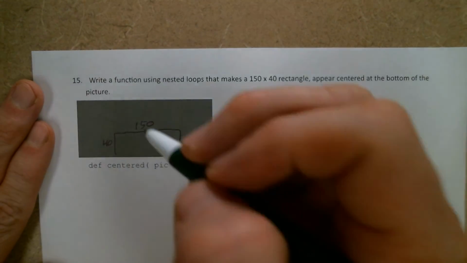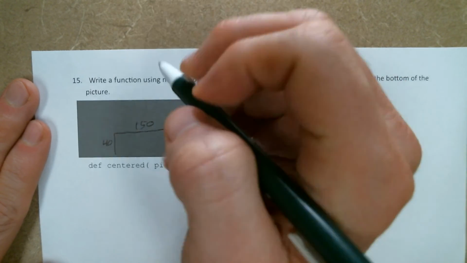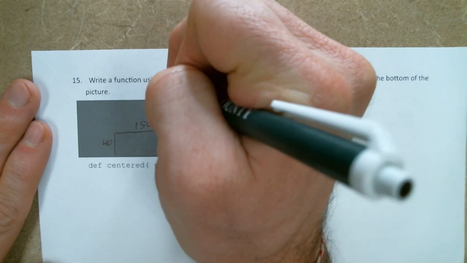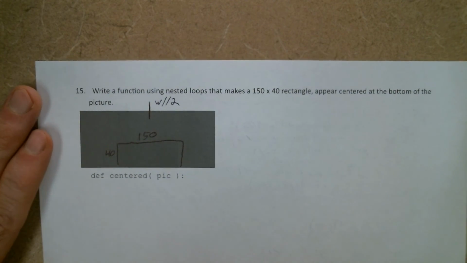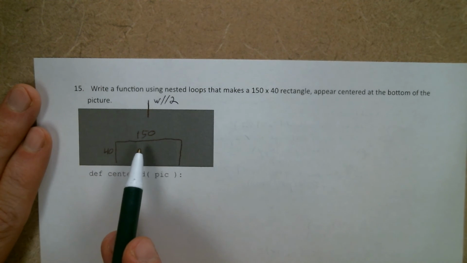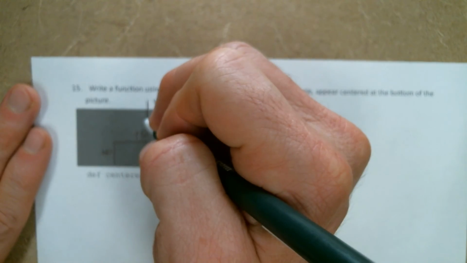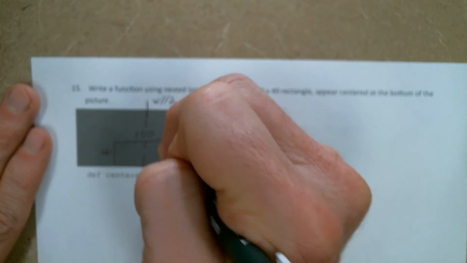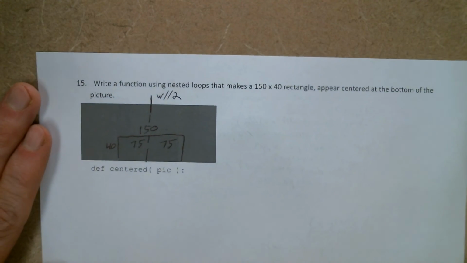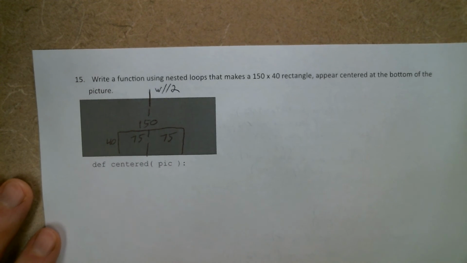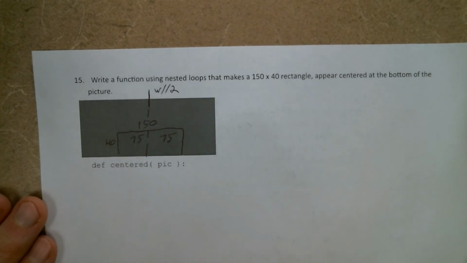All right, well, let's think about this. We know pretty easily how to get to the middle. The middle would just be the width divide by 2. So we can set up our loop to get to the middle very easily. If we want to have this box centered, we know the box is 150. So that means if we have this drawn line down here, there's 75 to the right of that line, and there's 75 to the left of that line. So we're just going to start our loop 75 before the middle, and we're going to end our loop 75 after the middle.